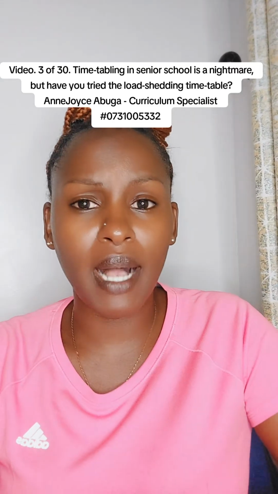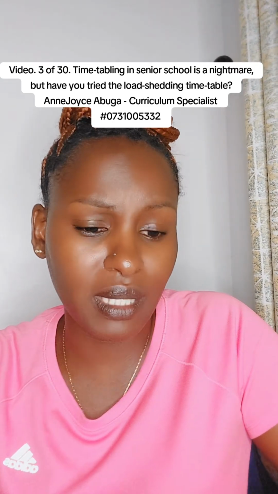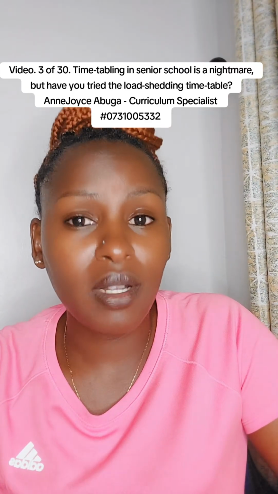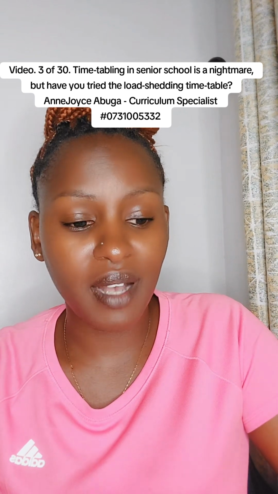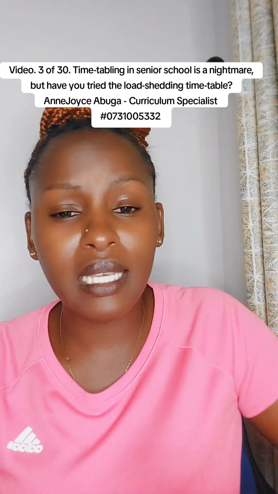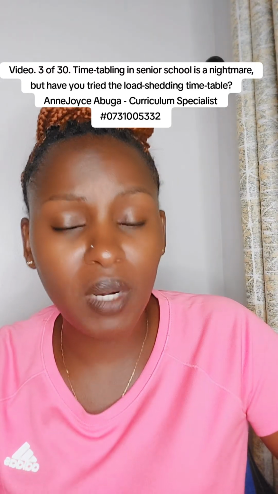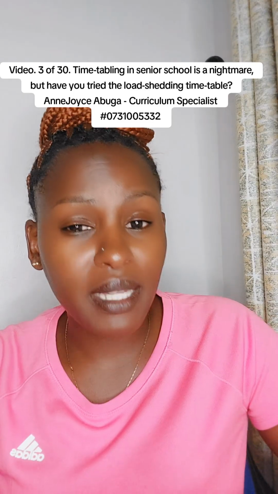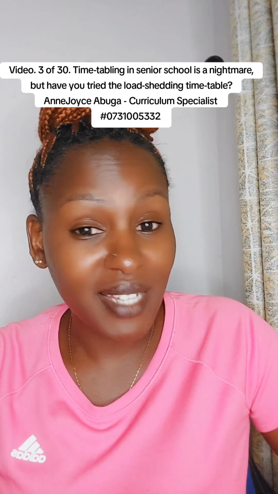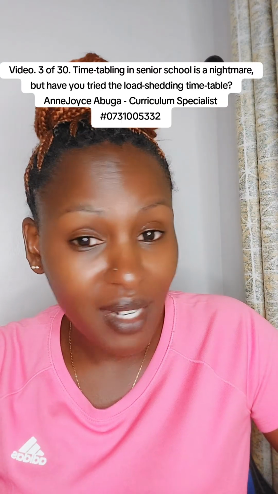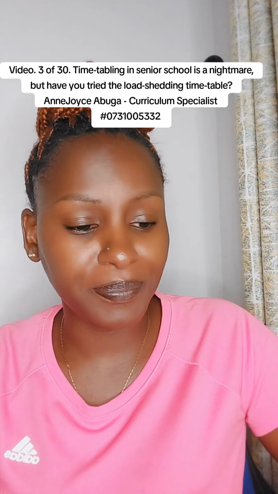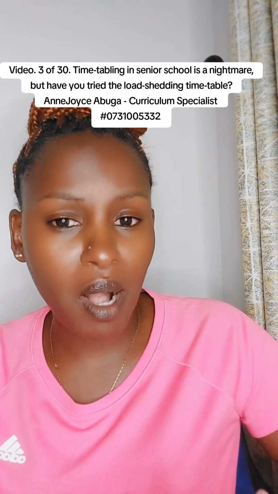Now, how would this work in a CBE senior school setting? First of all, let's understand the context. The context is some schools have 60 subject combinations, 40 subject combinations, and you've really tried to contain them in the traditional timetable of 844, and you can clearly see the timetable keeps telling you that this animal you're dealing with, CBE, is not the same. So that's why things are not aligning. Now, how do you go about that?